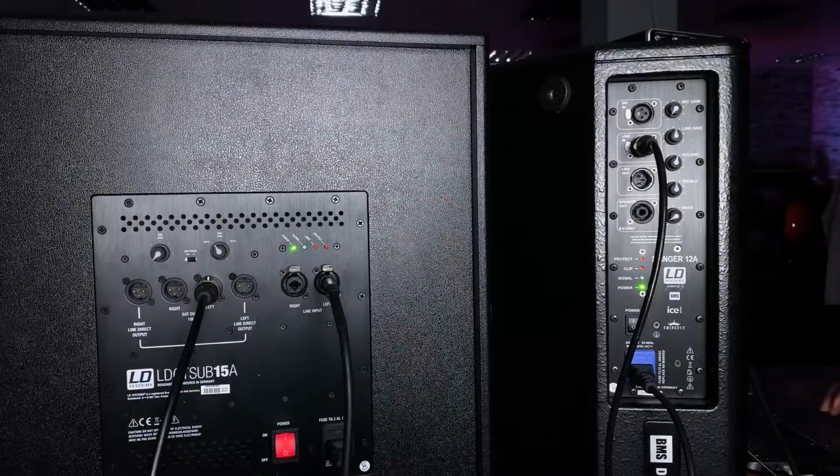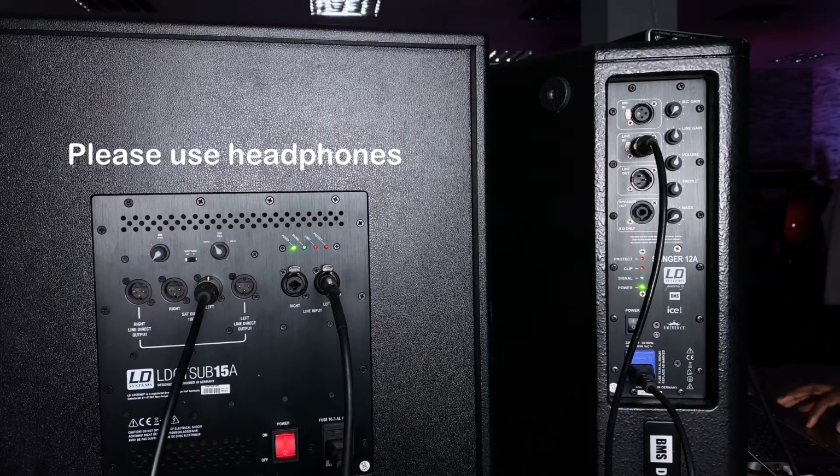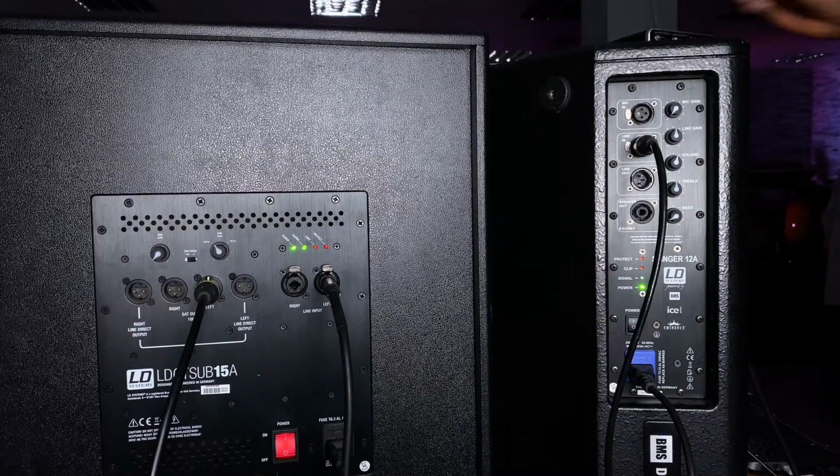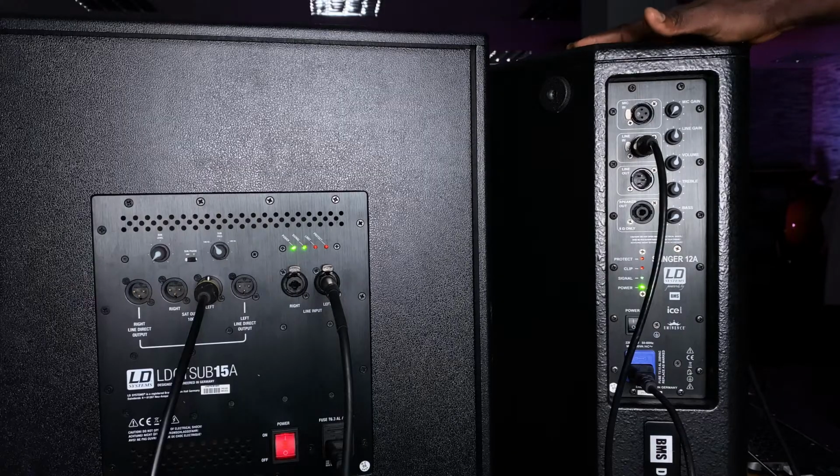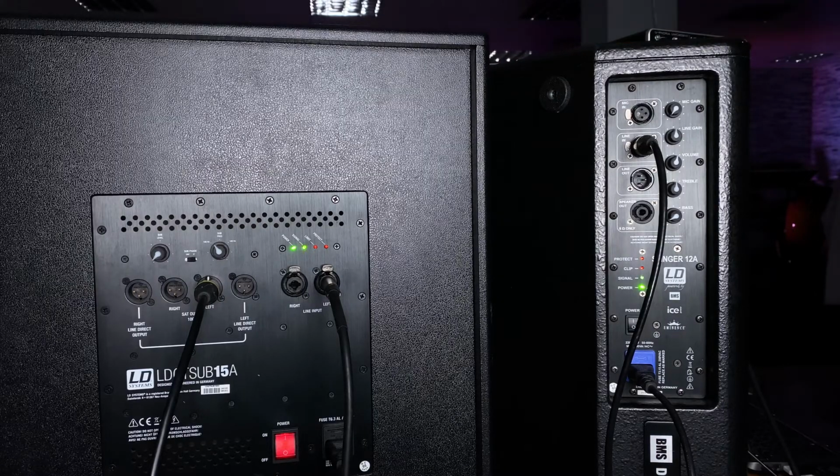I'm going to play an audio recording of the drums and bass guitar so that we can hear how it sounds, first with only the full range speakers and then with the subs added. Here we go. I have placed a Shure SM137 condenser microphone in front of the speakers, about 1 meter away from their middle.